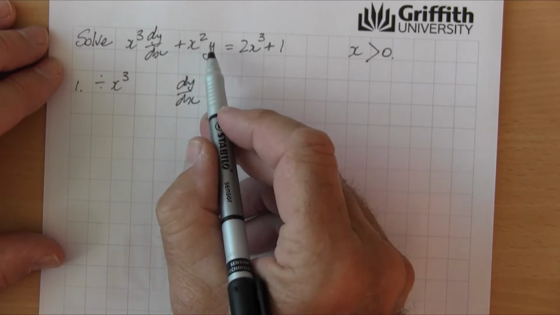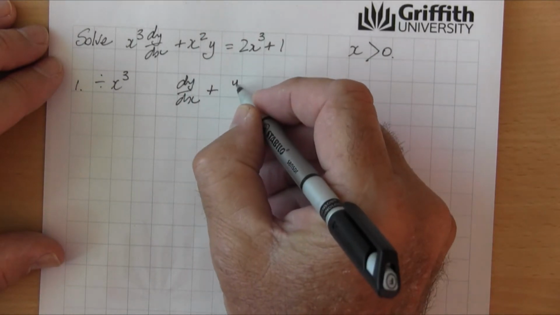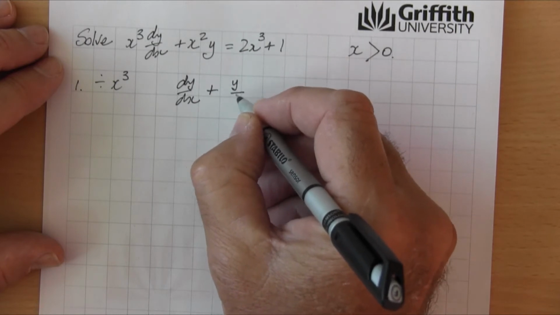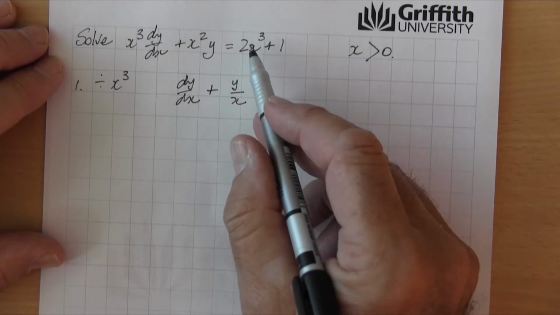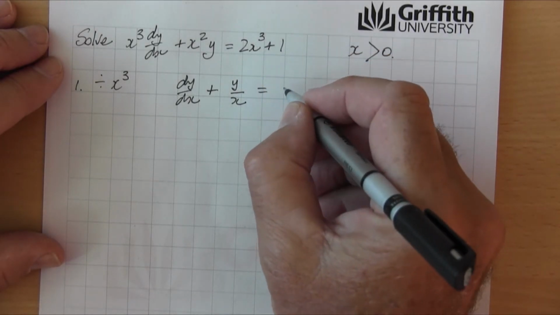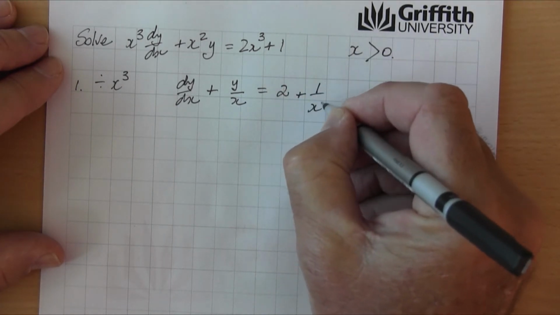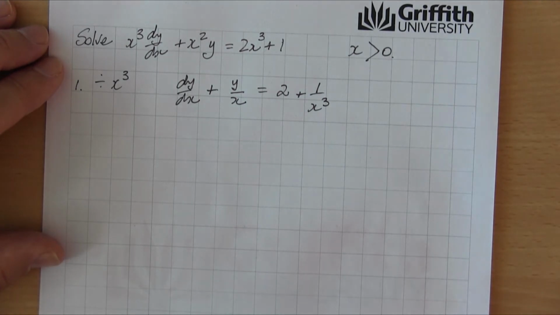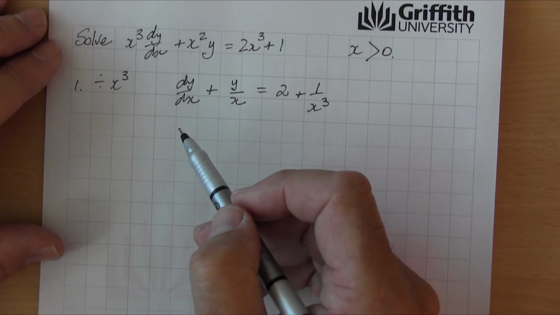plus, now dividing that by x cubed, I'll have x squared over x cubed, so that'll be just y on x. And I divide this by x cubed here, and I'll get just a 2 plus, and divide that by x cubed, 1 on x cubed. So that was the first step of the template, is to get dy/dx with a coefficient of 1.